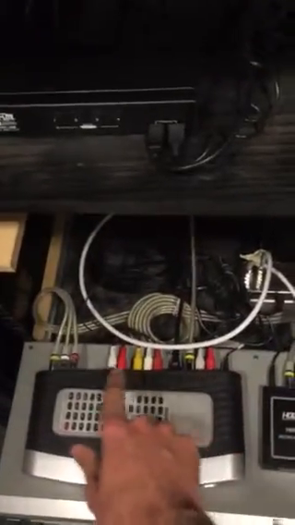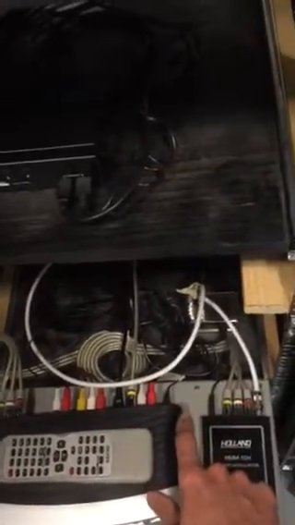Here we have the main cable system configuration where it comes into my house, and it is all configured right through here. All these different wires and cables go through a switch where I can select the different sources that I want to broadcast over my closed circuit system.